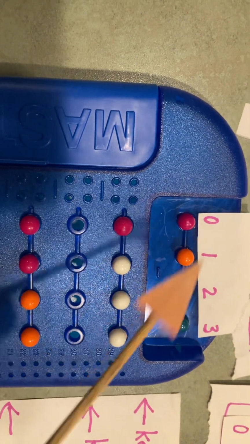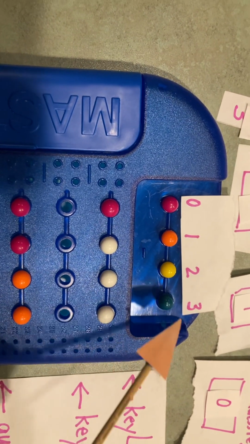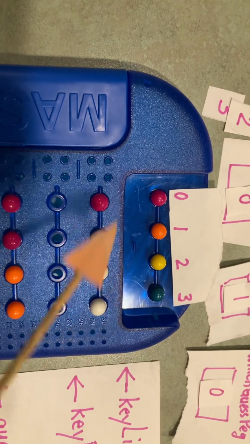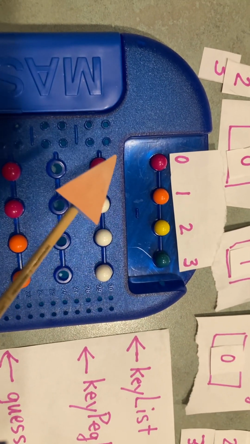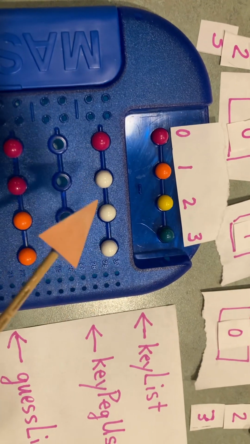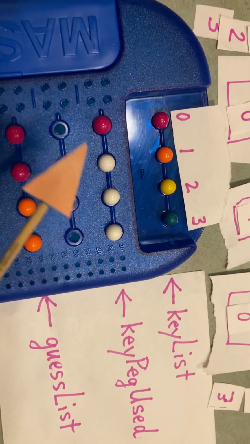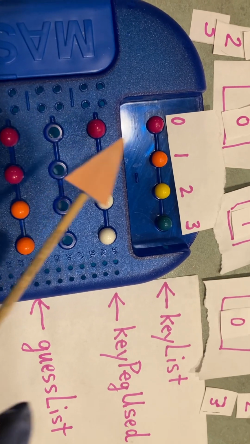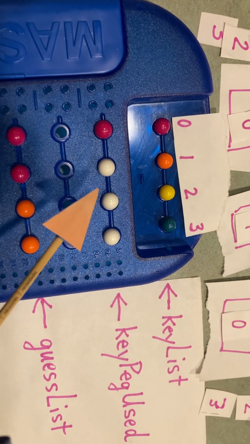This one matches with this one, and this one matches with that. These are two lists that go together. This one here, which is the key peg used, says if this is red, you already used that one, so don't use it again. If it's white, you can use it again.